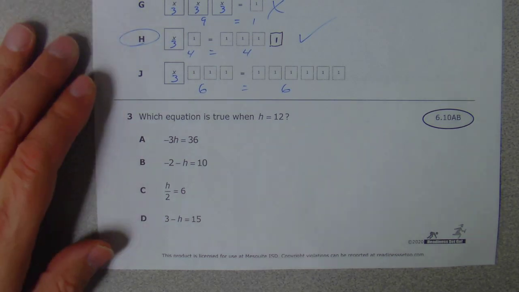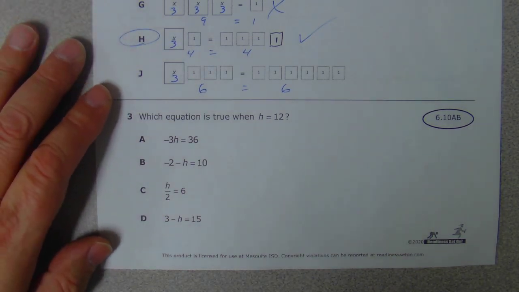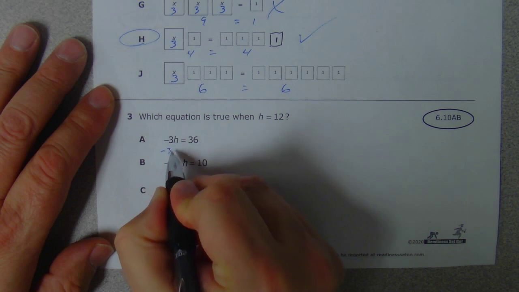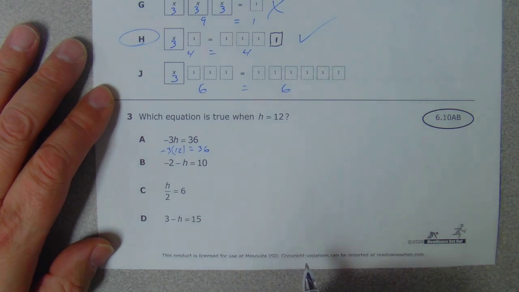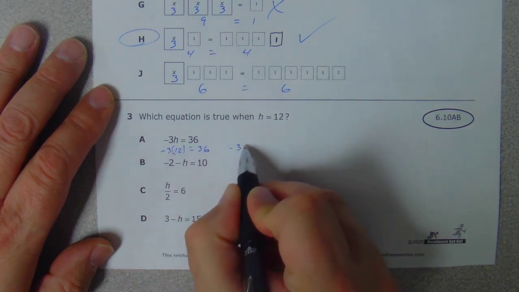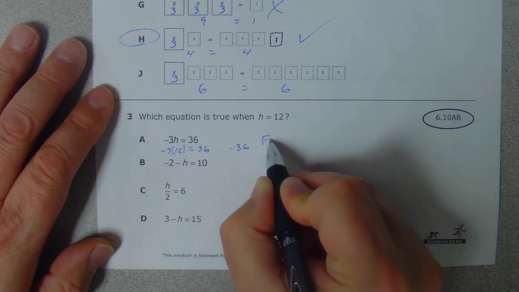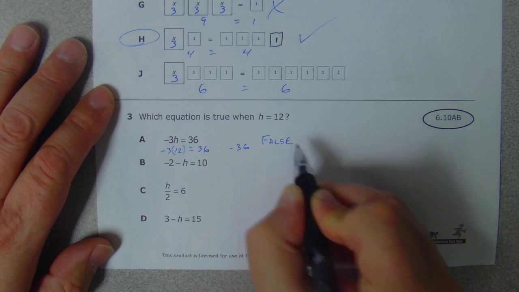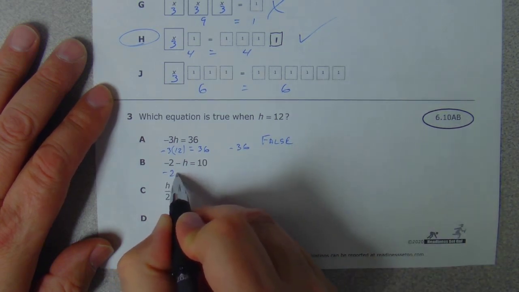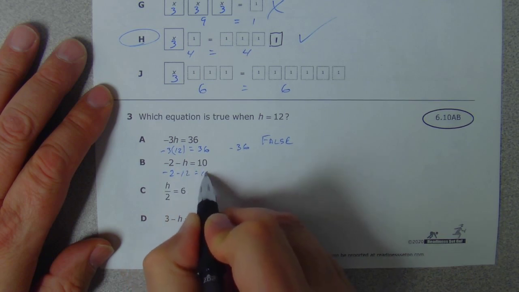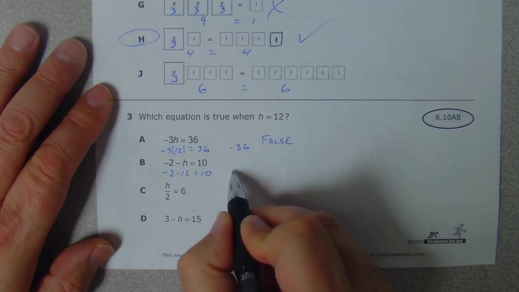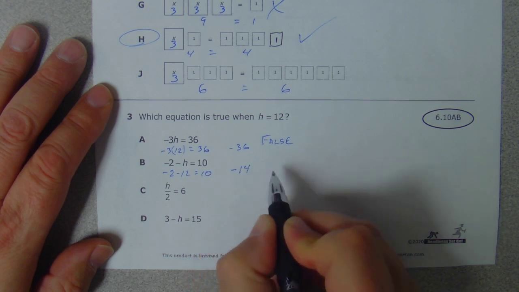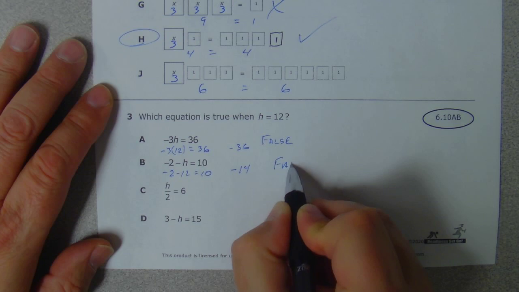Let's go ahead and take a look at the equation is true when H is 12. Well, you can substitute each one of these, and you can find negative 3 times 12 equals 36. Well, that's not the case because this side here equals negative 36. So this is not true. This is false. Negative 2 minus 12 equals 10. No, that's not either, because when you have 2 negatives, you essentially have that left side equaling negative 14. So this one's false.